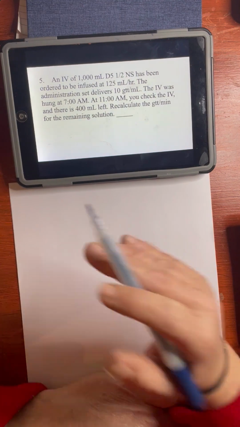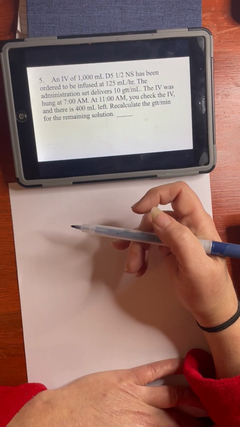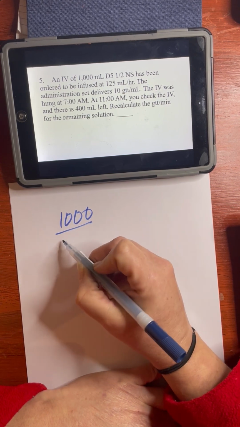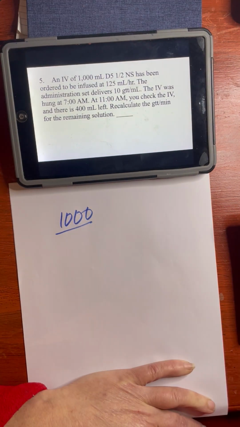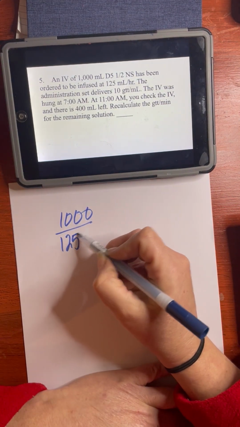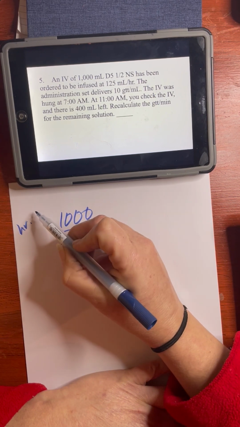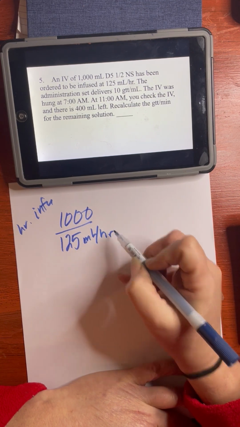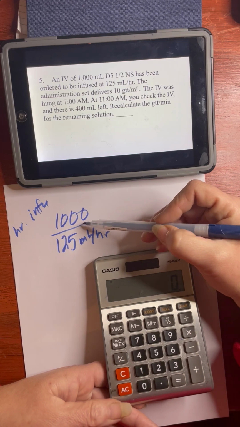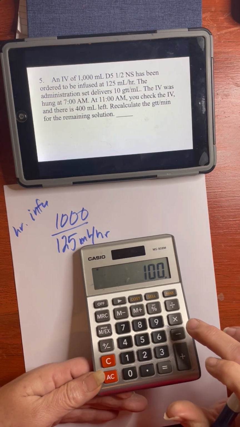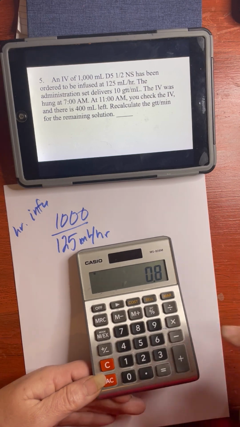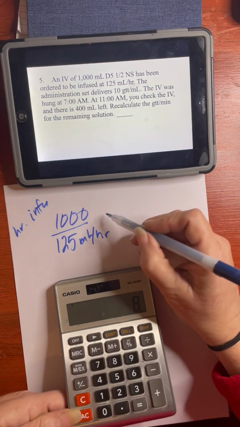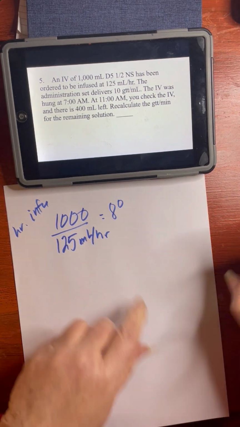So to figure out the infusion time that he ordered it to go over, remember we did that in the video before this: you do the total volume over the milliliters per hour. 1,000 divided by 125 equals 8. So that was an 8-hour rate that he ordered.